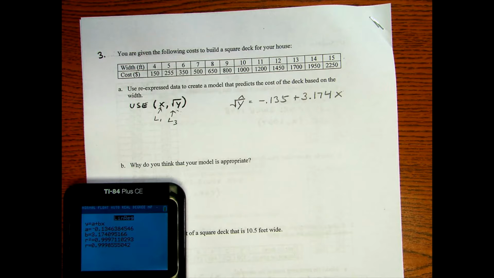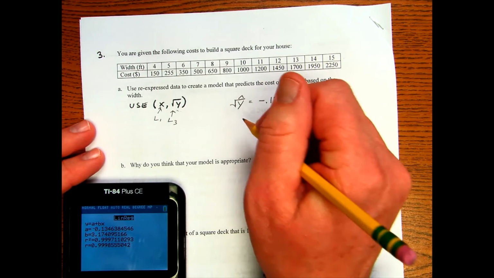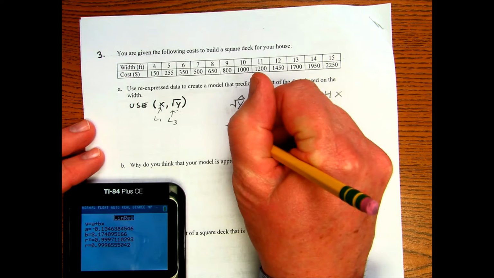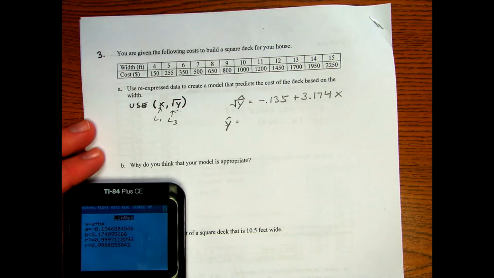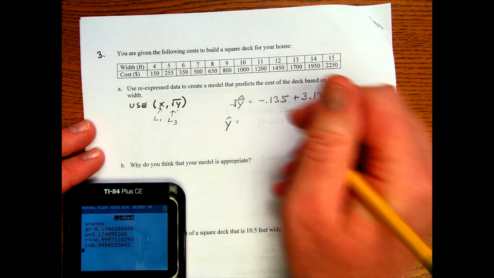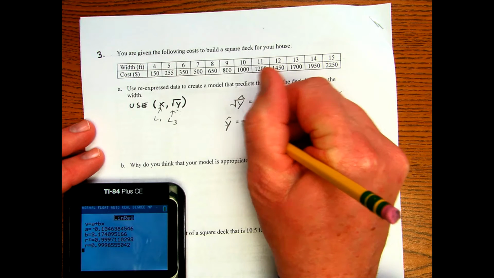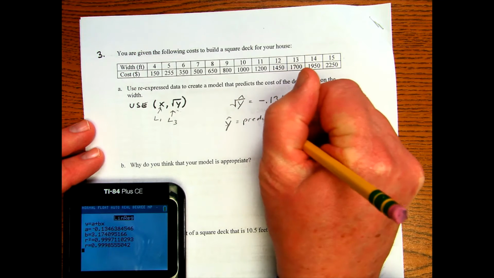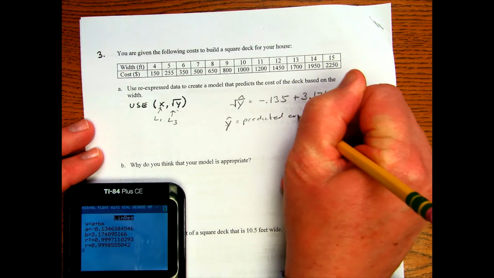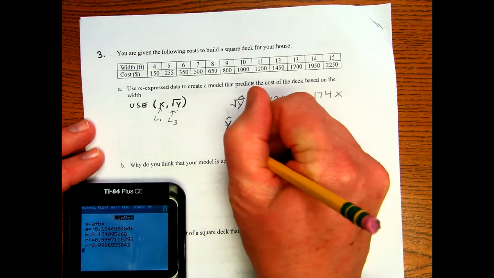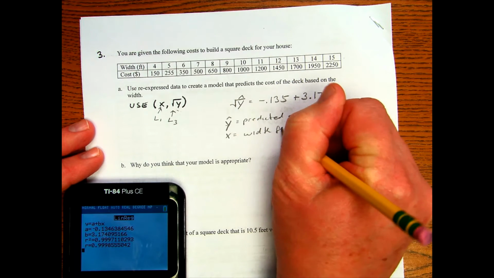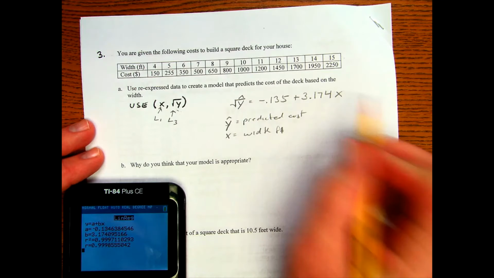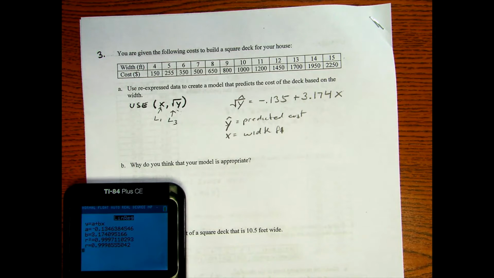All right, if we're going to use the generic xy, you want to make sure that you are defining what these things are. So y represents predicted cost. X represents width in feet. And if you want, you can incorporate those into the variables themselves. We've done that a bunch of times.